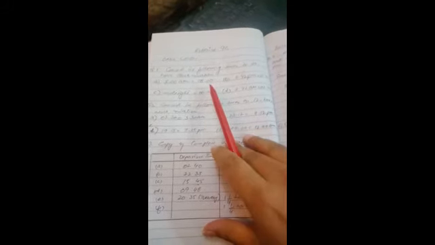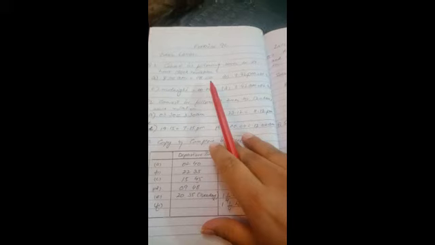Now comes exercise 9C. This is a very basic level of exercise, and this was already done in the previous classes. Convert the following times to 24-hour clock notation. 8 a.m. means 0800.